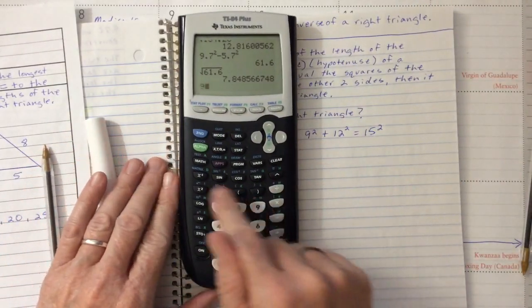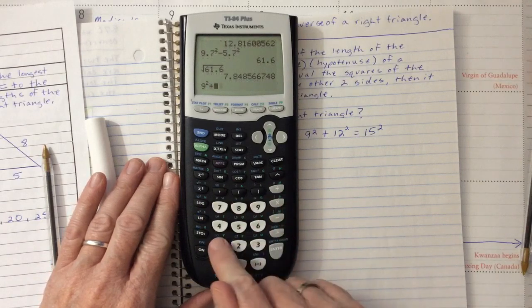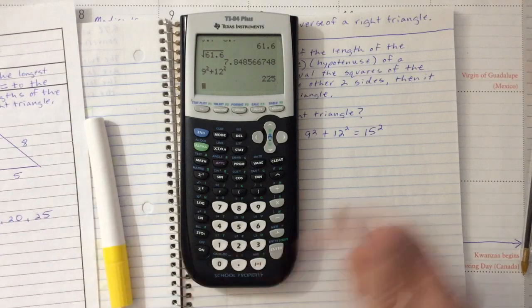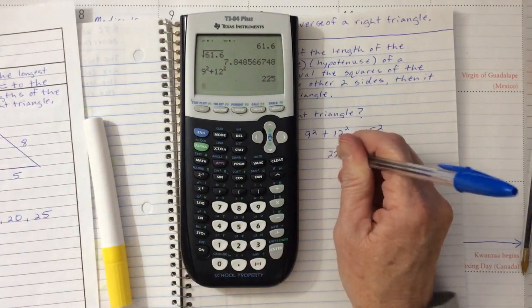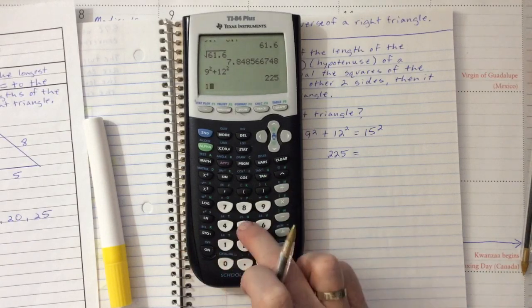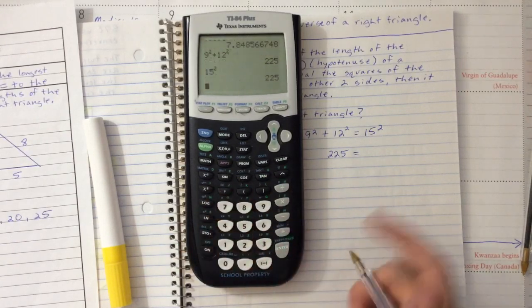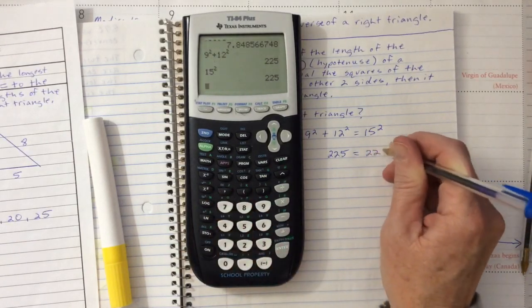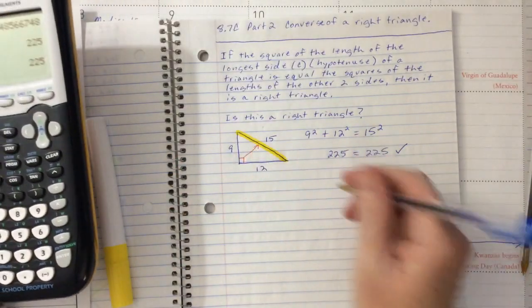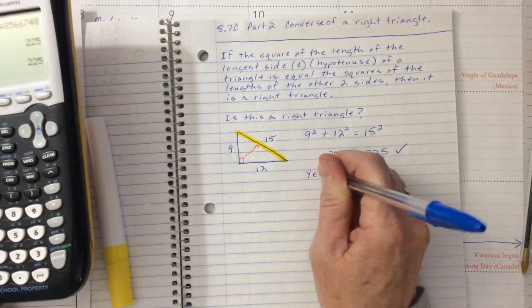So 9 squared plus 12 squared, and hit enter. We know that is 225. And now let's put in 15 squared. And that is also 225. So it works. So is this a right triangle? Yes.